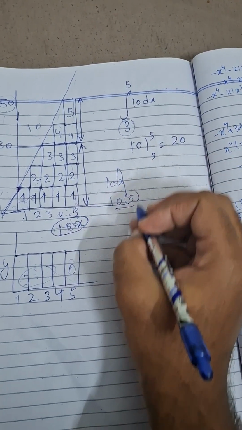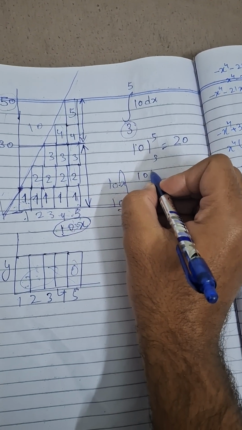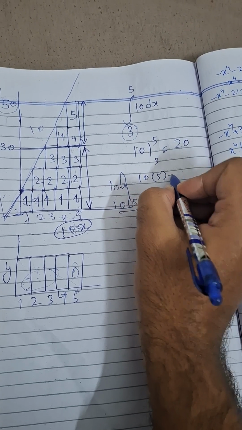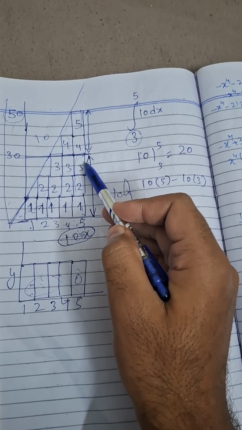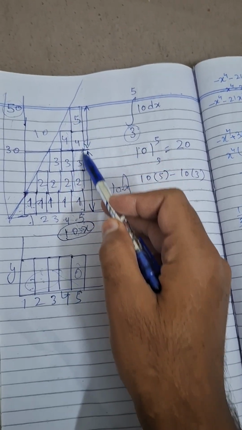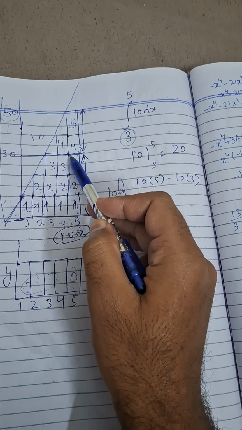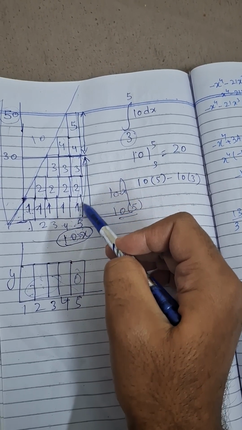and we want to understand why we subtract, that's the reason basically. At last we have the full length and we are trying to subtract the area we do not want.